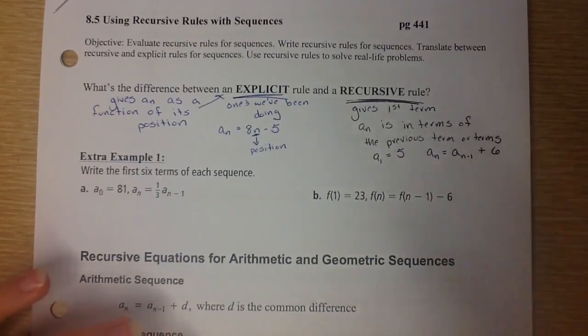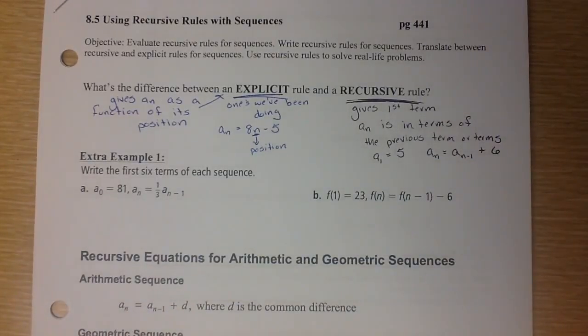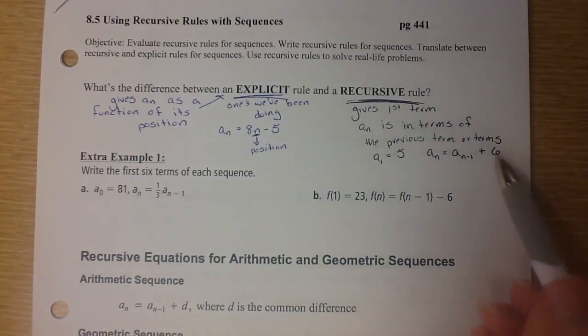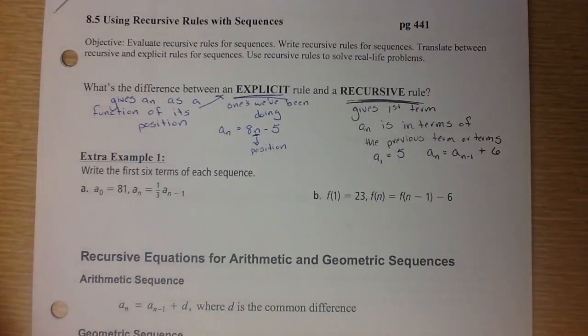So I need to know the previous term to know the one after it. It's recursive. My rule depends on the term in front of it. Does that make sense? Or I might need to know a couple in front of it to know the one behind it.